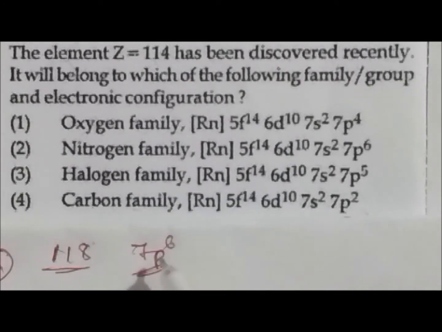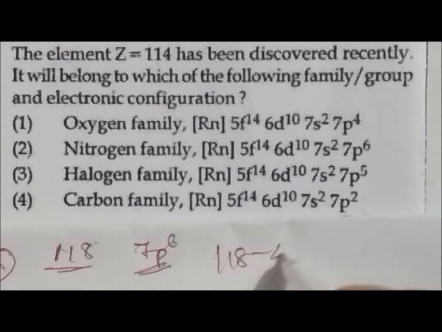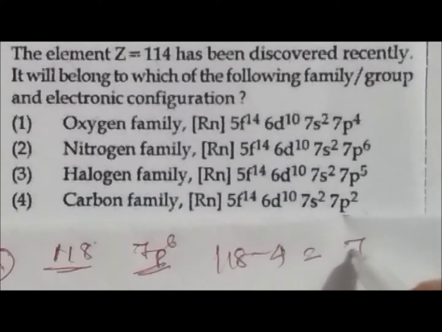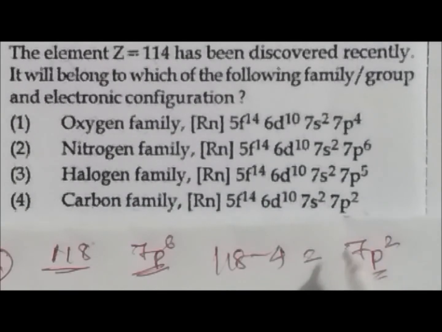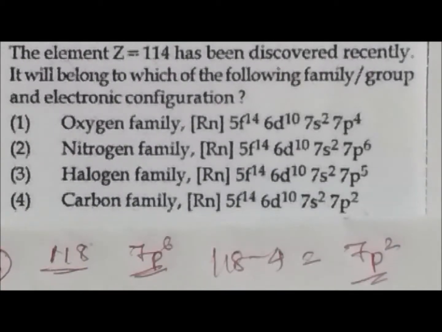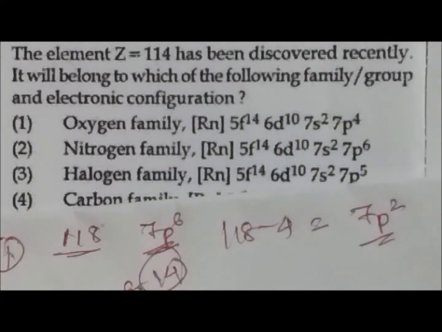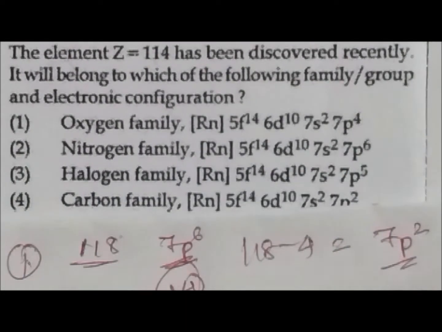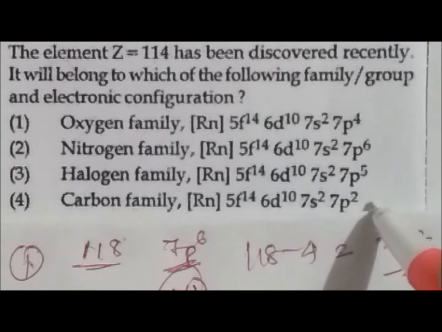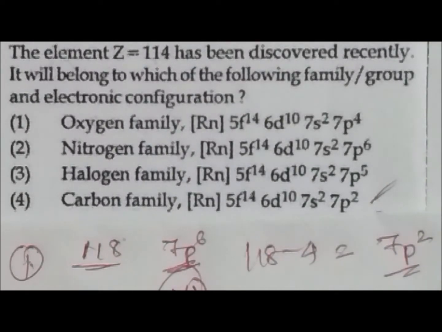So if 114 is given, subtracting 4 from 118 gives 7p2. If you see the options, the one with 7p2 is option 4. This is nothing but the group 14 family. So it belongs to group 14, and answer 4 is the correct answer.